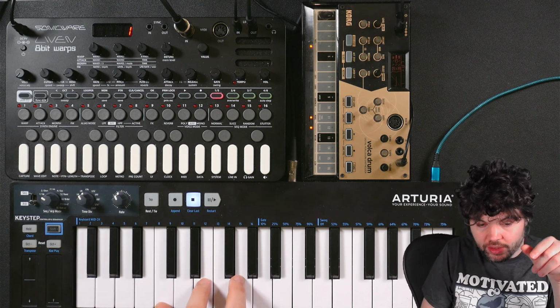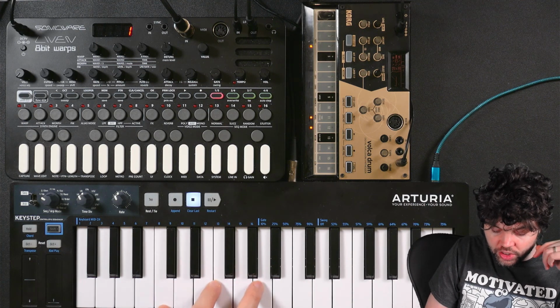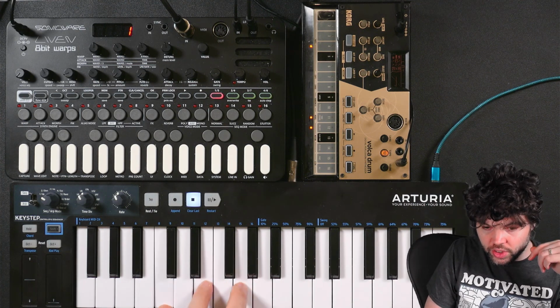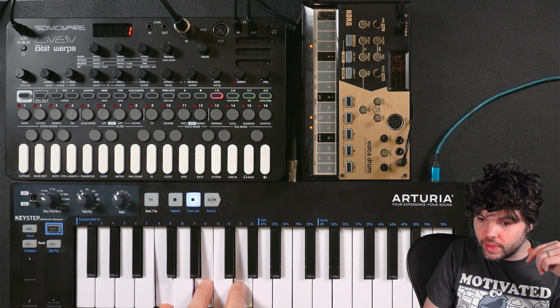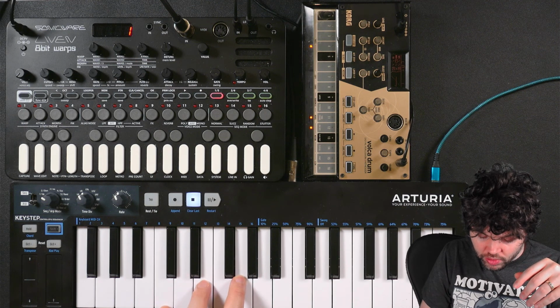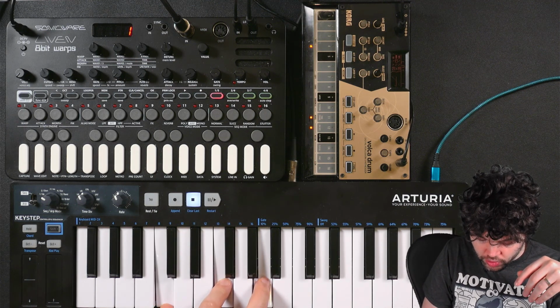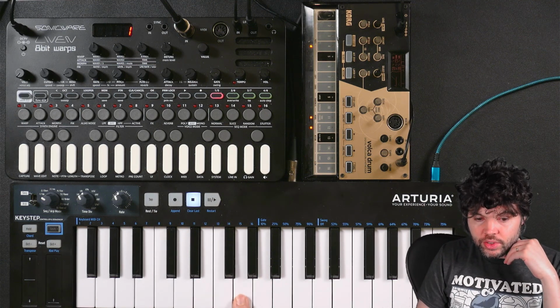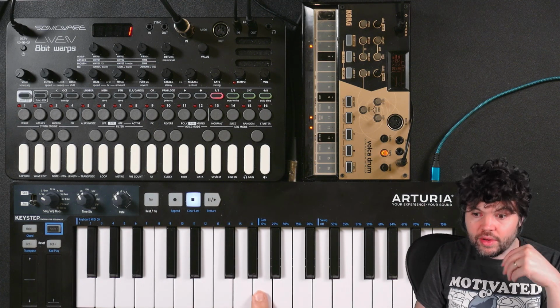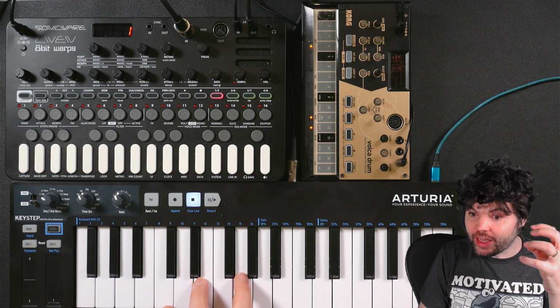So let's try it. C root position, G first inversion, F second inversion, C root position. So in this case, when I think about where my notes moved, where have they moved? The upper note played this, and then it repeats. Very gentle motion.